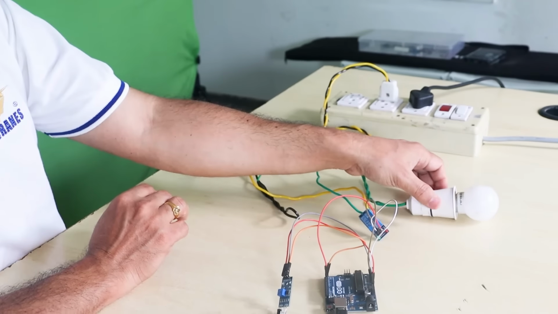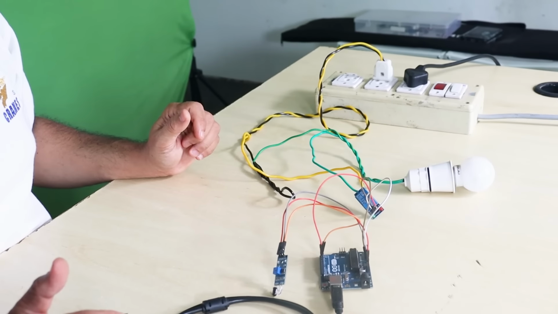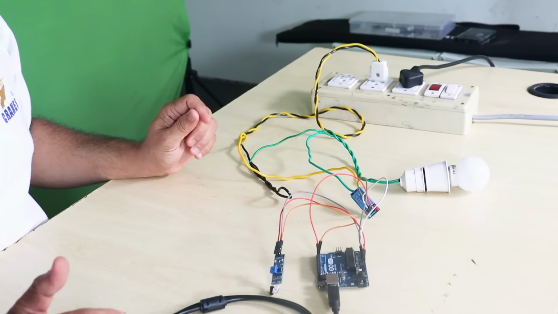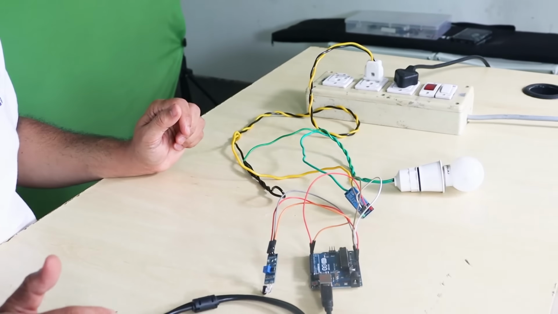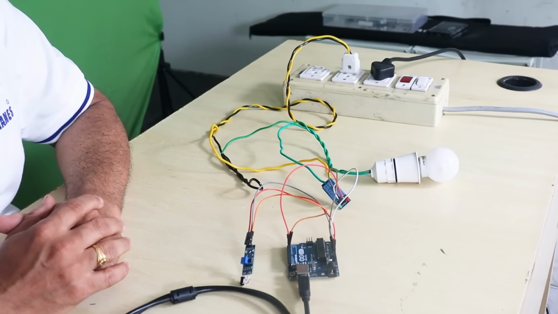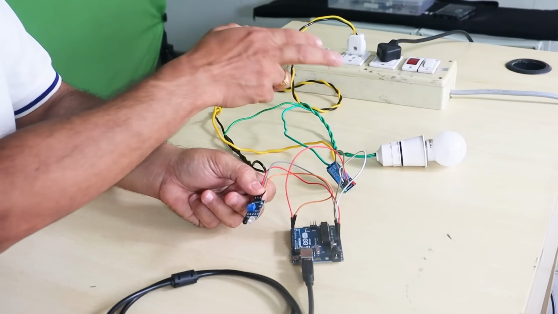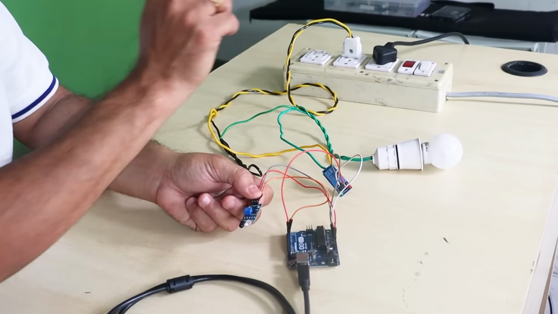So this was about the hardware setup. Now quickly we'll get into our demo or the software part that I'm going to write. We'll discuss three situations here, three cases. One is when I put my hand in front of the sensor, the bulb should glow. That is case number one.